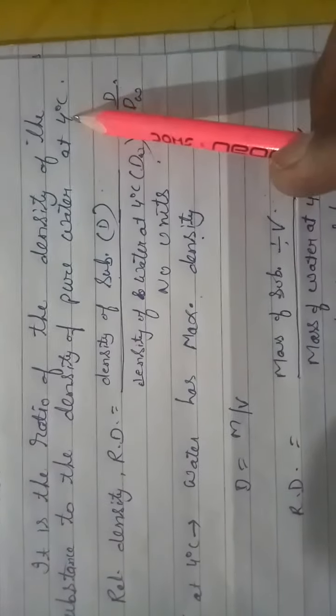So it is the ratio of the density of the substance to the density of pure water at 4 degrees Celsius. Here we are going to compare the density of the substance with the density of pure water. This is our standard with which we compare the densities of other substances, whether liquid or solid. But why 4 degrees Celsius? Because at 4 degrees Celsius water has maximum density.